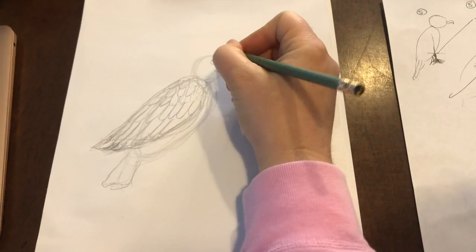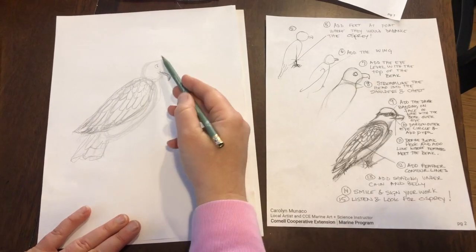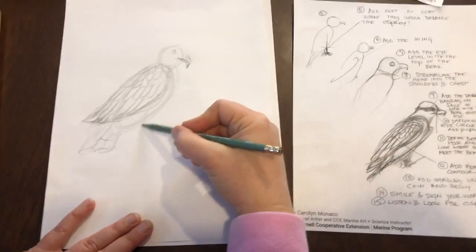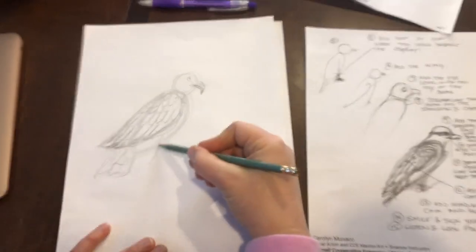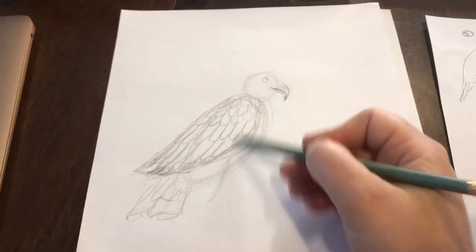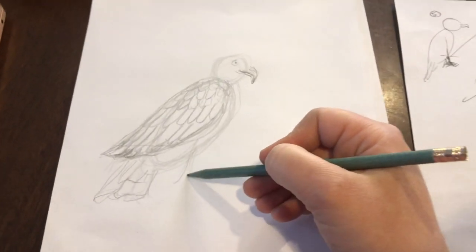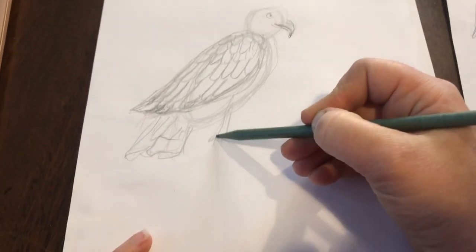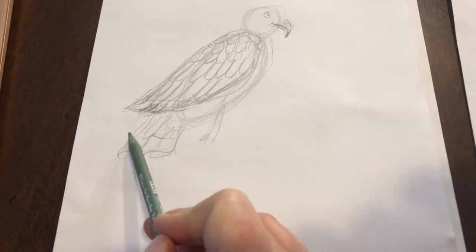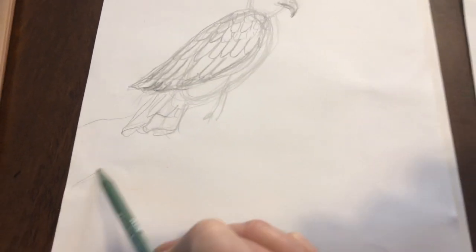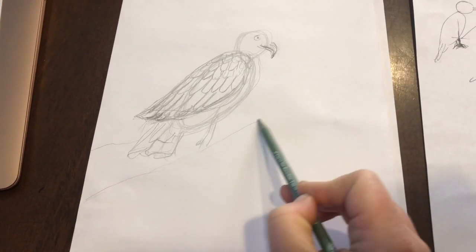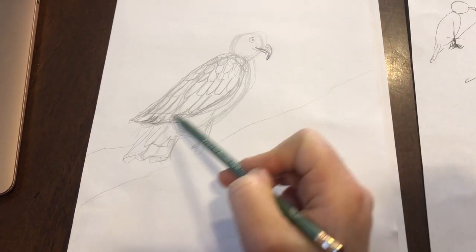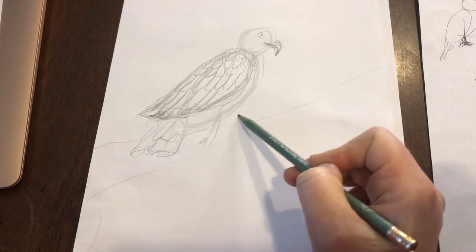So before I start to add the details within the face, I don't want to forget those incredible talons, and I'm going to map them out. You want to think about what would balance your bird. Just a curved line at the bottom that I'm then going to add the details of the talon. Now, prior to that, I want to add my tree branch. And I'm going to have mine just come across.